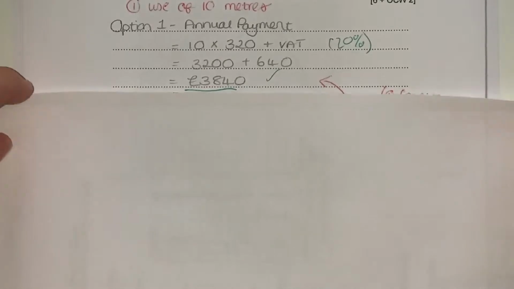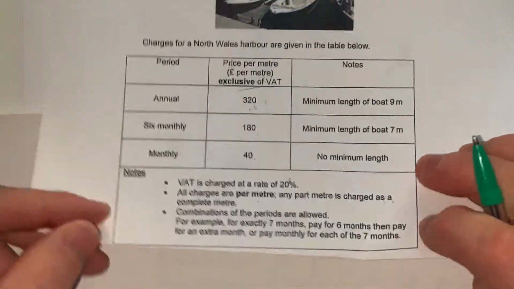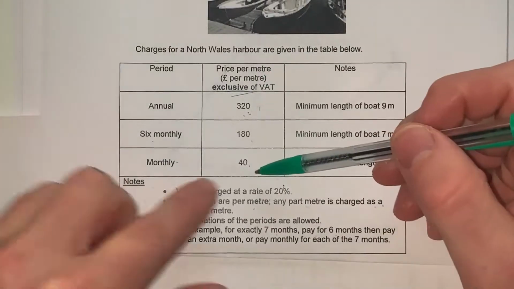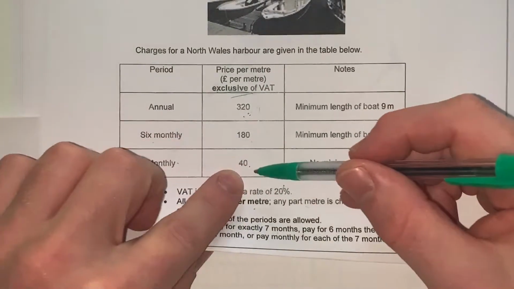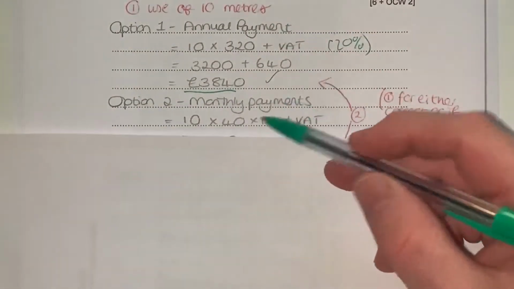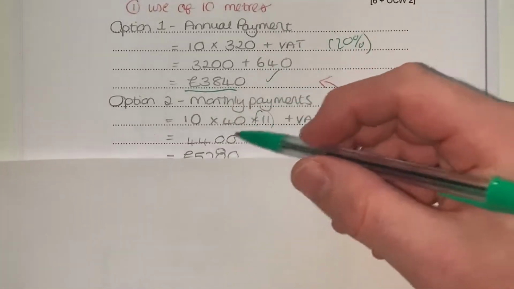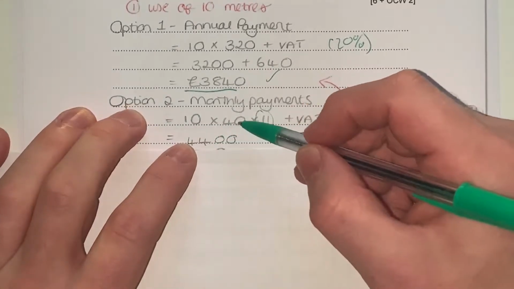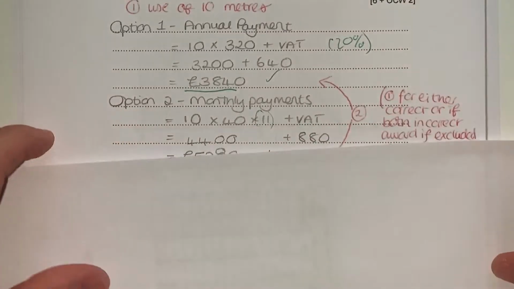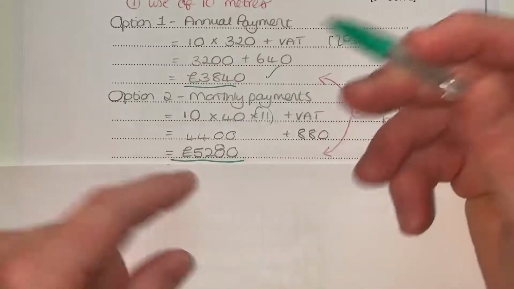The next option is going to be for 11 monthly payments. That's the one I'm going to do, because I think that's the more obvious one you lot would do, you lot being everybody watching this video. So it's going to be 40 first times by the length, 40 times 10, because it's 10 meters. But be careful, you then have to multiply by 11 because there's 11 months before you add the VAT on. So the total cost is 4,400, and then you've got to add on 20%, which is going to be 880. So the total of this one is 5,280, quite a bit more. So we're not going to go for that option.